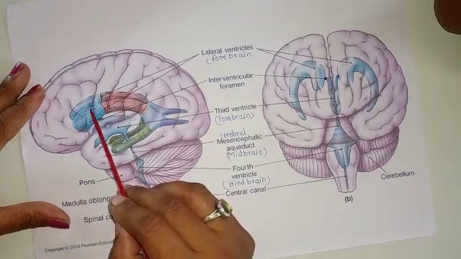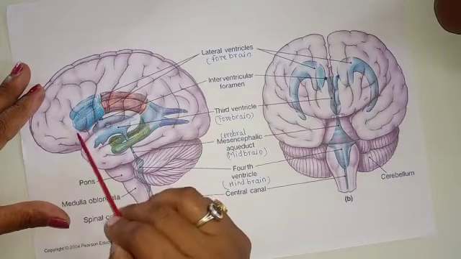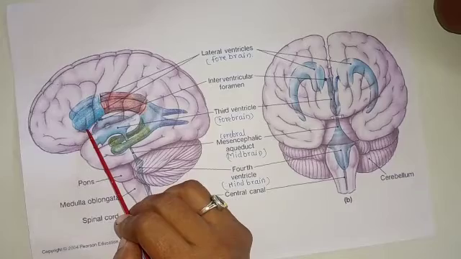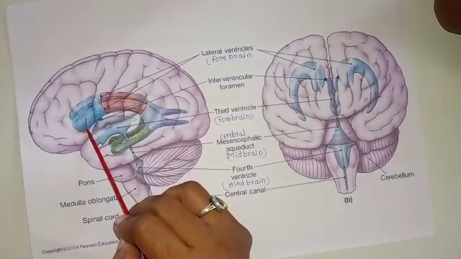The second one is the anterior horn. This part is the anterior horn. This anterior horn is an extension.